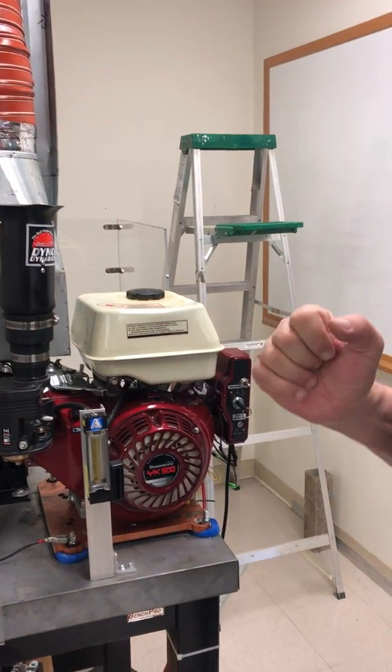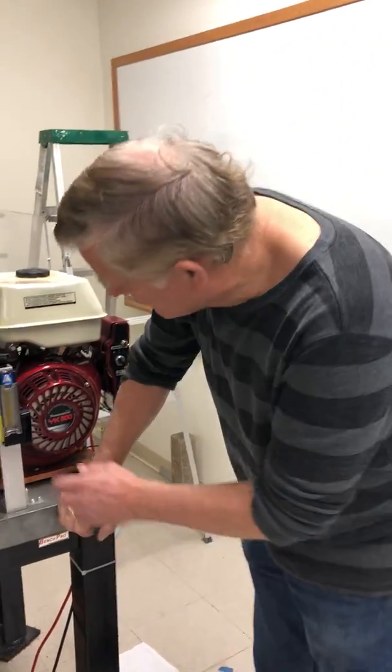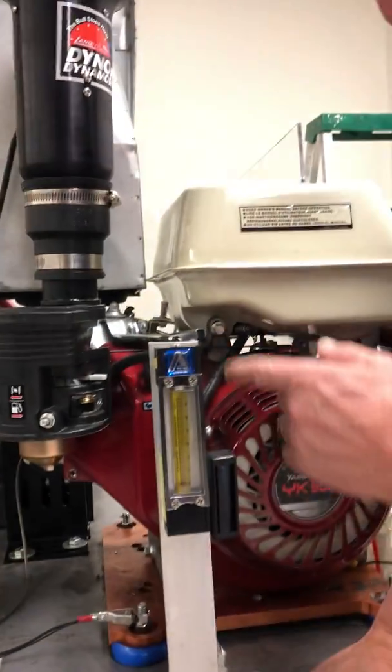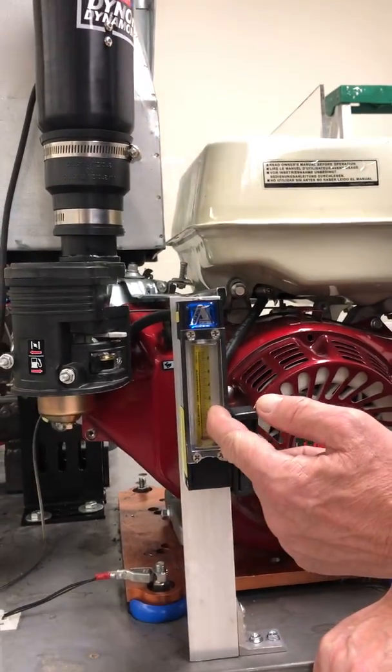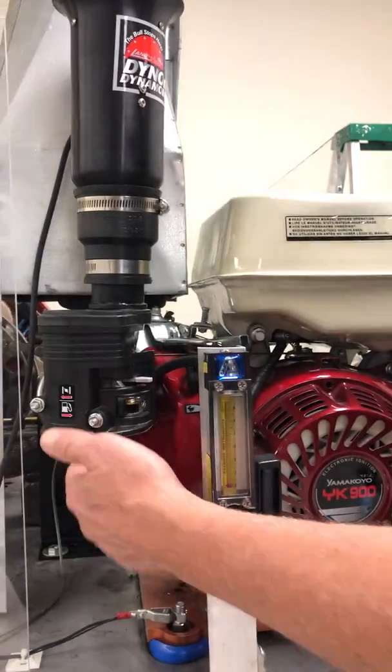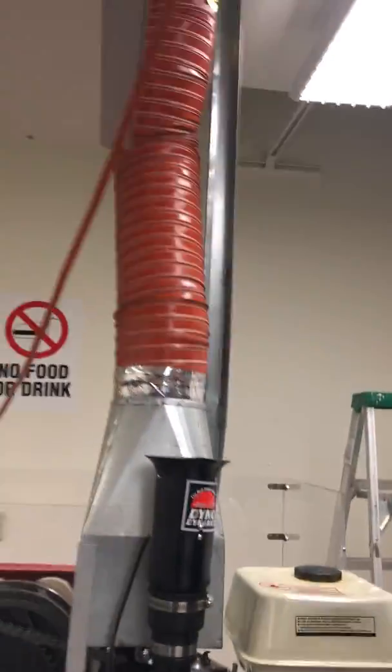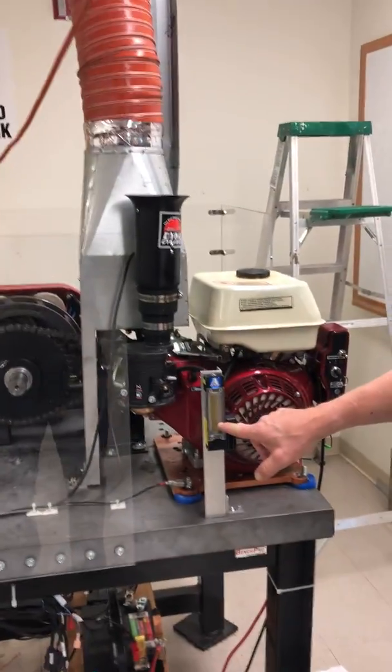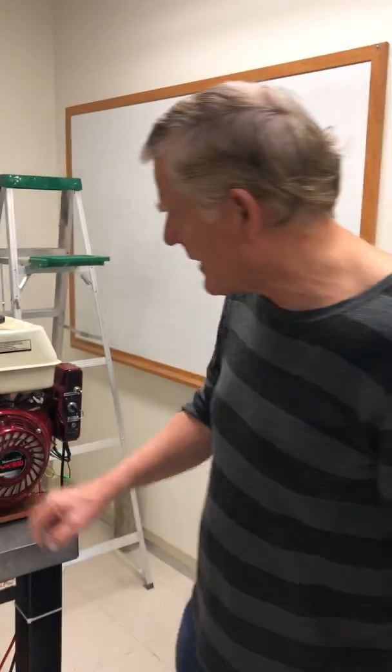And then also we're going to measure the fuel rate, and how we do that is the fuel is going to go through this tank, go through this meter, and then from the meter it goes into the carburetor and then into the engine. So we'll also be measuring how much fuel it's taking, okay?